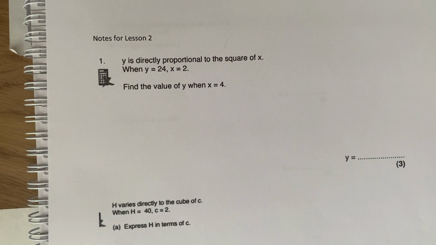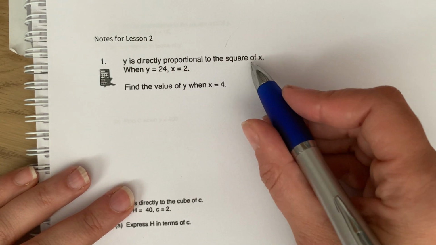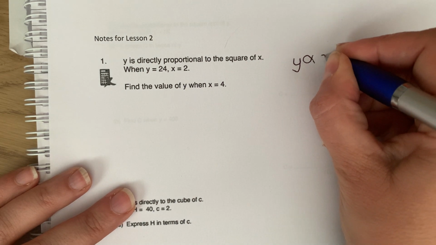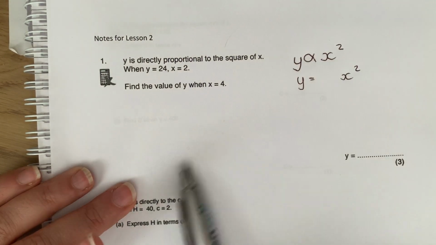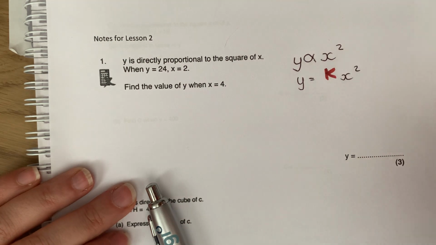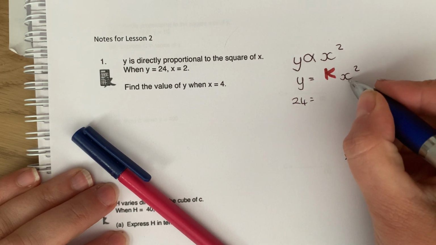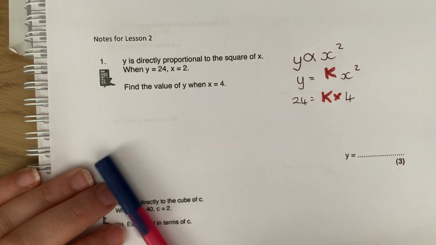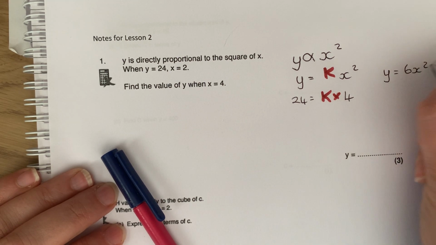So the first one we've got is from the exam question. So y is directly proportional to the square of x. So first of all, set up y is proportional to the square of x. That means x squared. So you've got to find your k value. So that's your first step. Then you're going to put in your numbers. So we know y is 24, and x squared is going to be 4. So I can see here that k is worth 6. So I'm going to have my equation, y equals 6x squared.